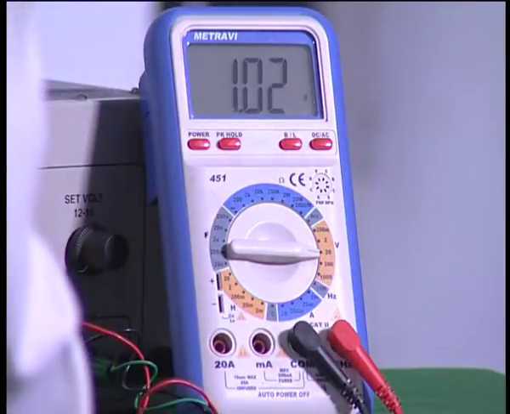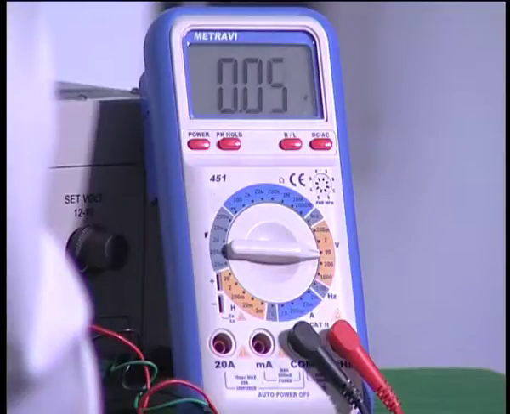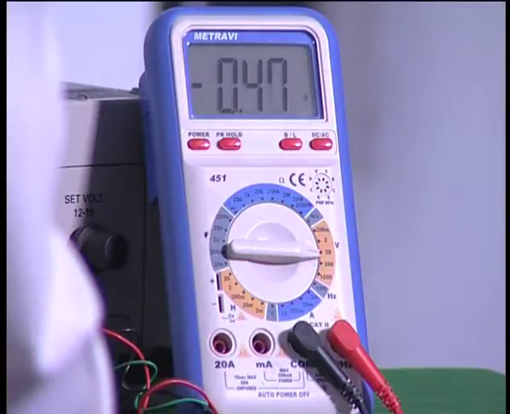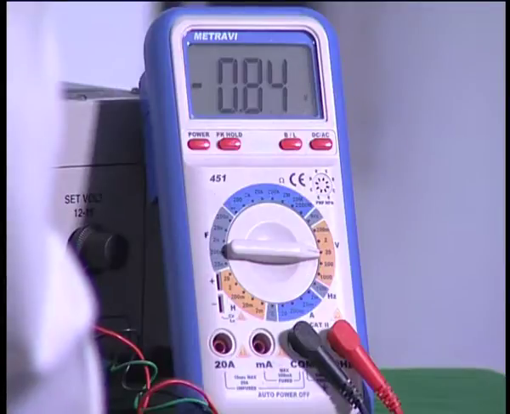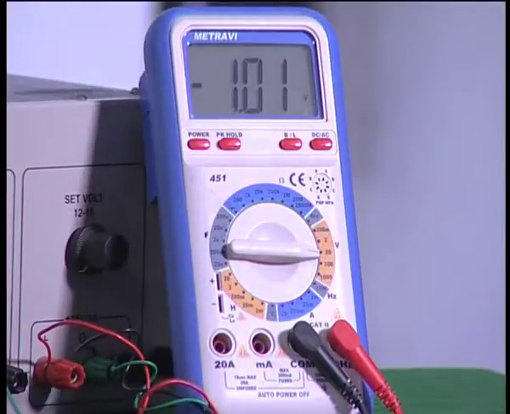Now, it is plus 1. As I change the potentiometer the output voltage keeps decreasing: 0.7, 0.6, 0.5, it keeps on decreasing, and it comes to nearly 0, and then you can see that it has come to minus 2, minus 3, minus 4. I keep moving in the same direction of the potentiometer, minus 8, and finally when I come to the complete one, it becomes minus 1.01.